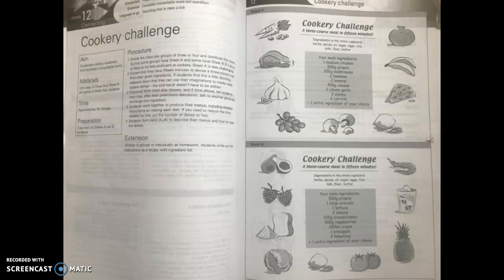So this is dividing the class into groups, or just getting them into 2 groups, or working as a whole group together, depending on the circumstances. And you give them either sheet A or sheet B, and explain that they have some 15 minutes to devise a 3-course meal from the given ingredients. And they could talk together. This is quite a fun activity.